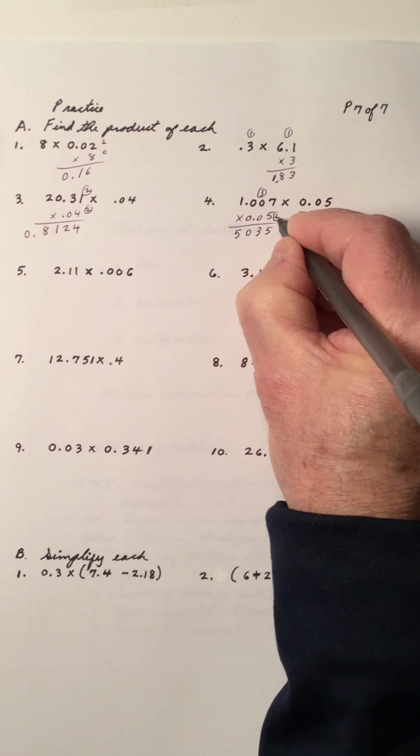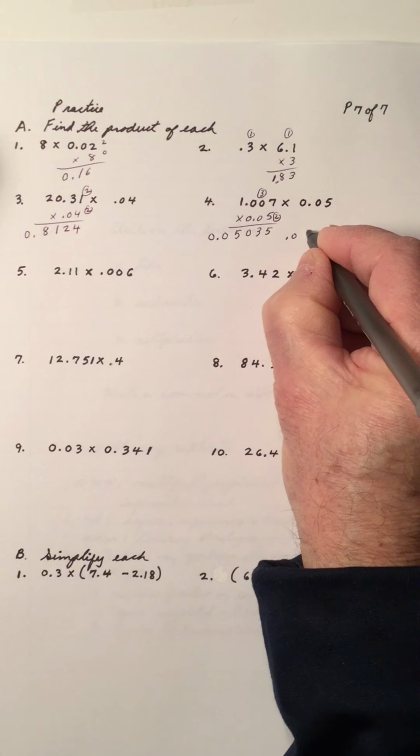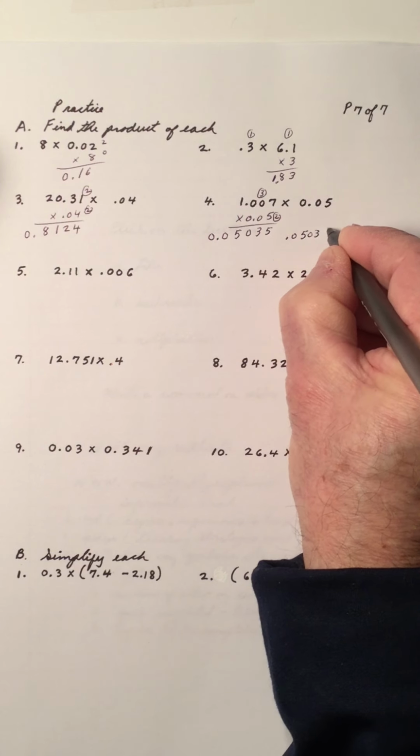There's 2 decimal places there. That's 5 altogether. 1, 2, 3, 4, and 1 more. Makes a 5. I only put the 0 in front so you can see 0 decimal. It's understood. You could have 0.05035, same thing.